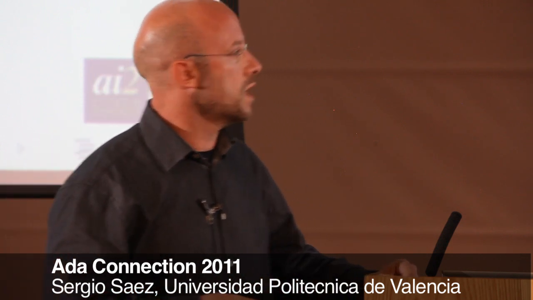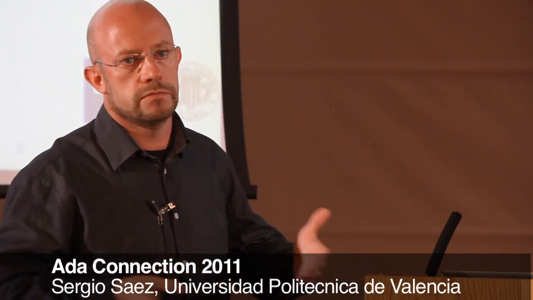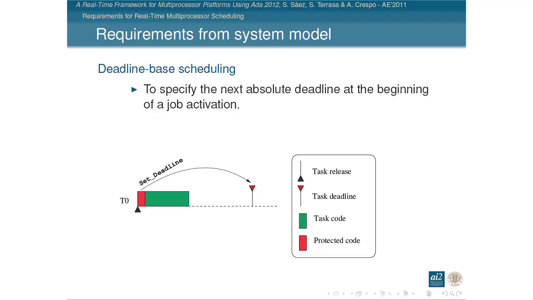So, which are the requirements of multiprocessor scheduling, or in general more complex scheduling? Deadline-based scheduling requires setting the absolute deadline just after the task release. With the real-time utilities currently, this is not possible. We want to support this set deadline on release.